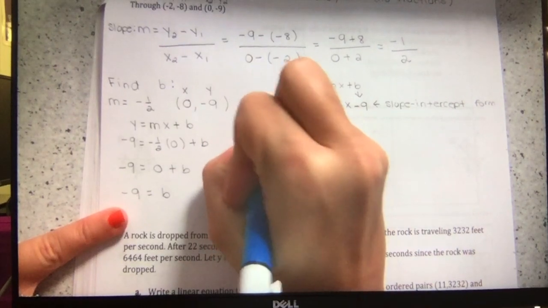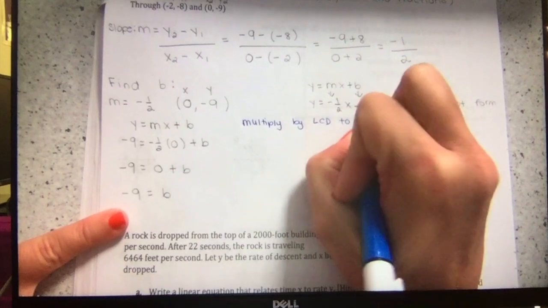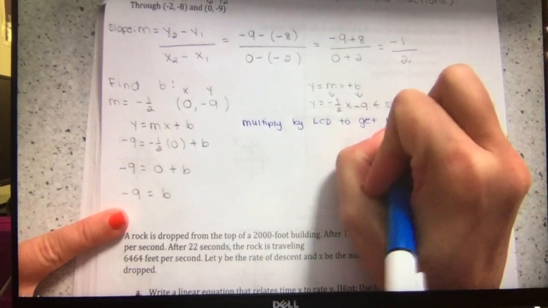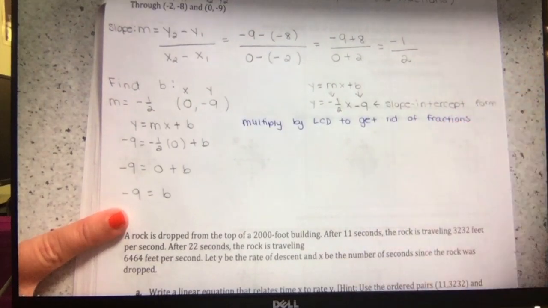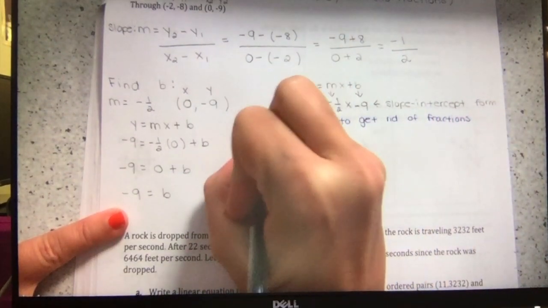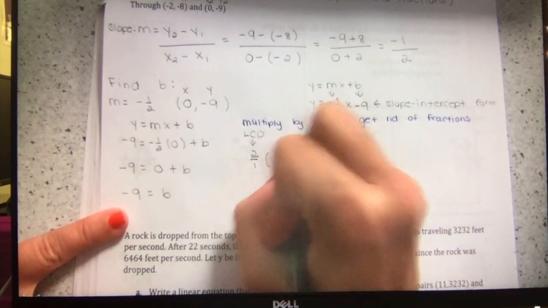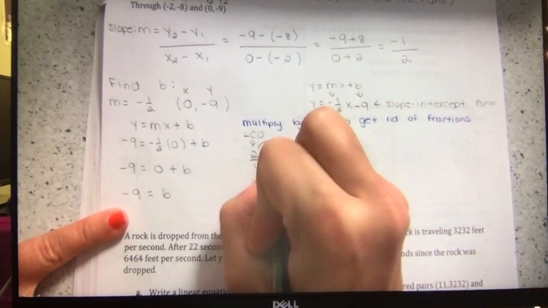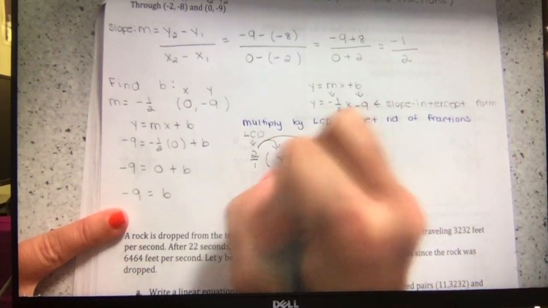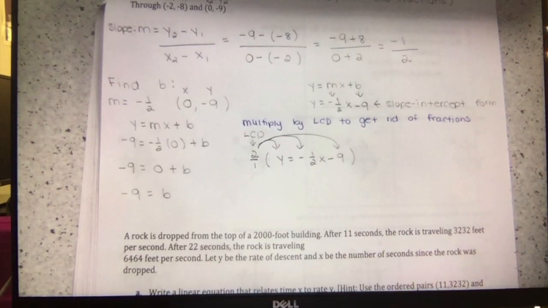So we're going to multiply by our LCD to get rid of fractions. Our LCD is going to be 2. If it helps you to write 2 over 1, go for it. We distribute that LCD of 2 to every term on each side of our equation, y equals negative 1/2 x minus 9.